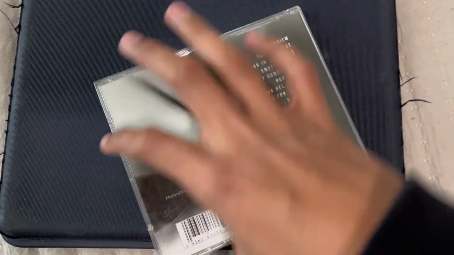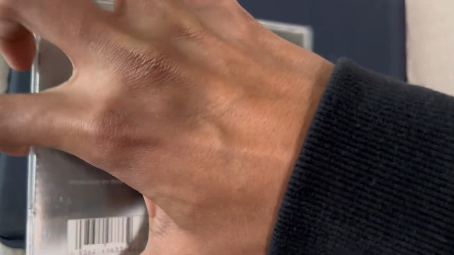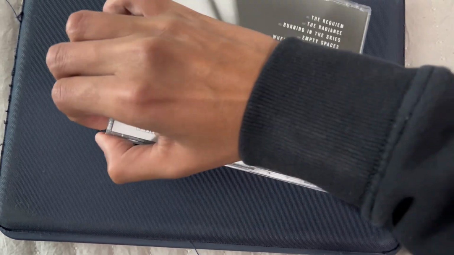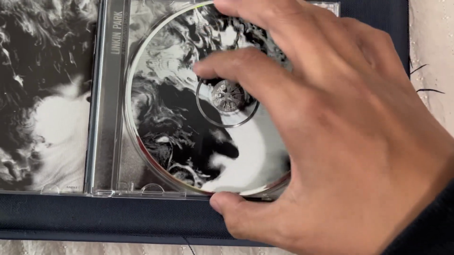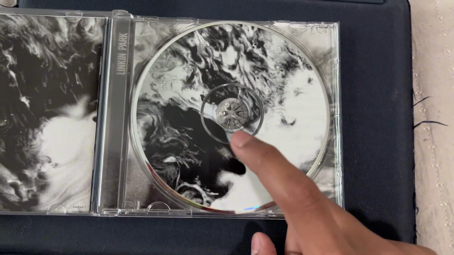I have 1,000 Suns, and yeah, I'm going to show you how to rip your CDs using Windows Media Player.